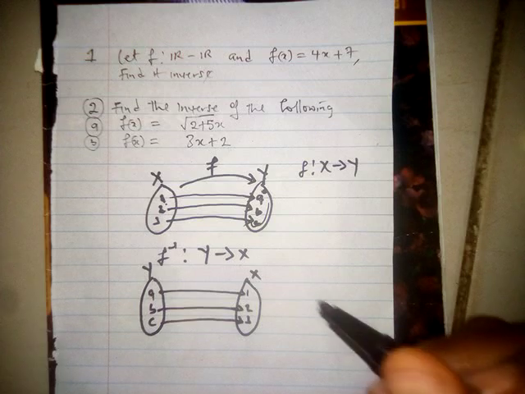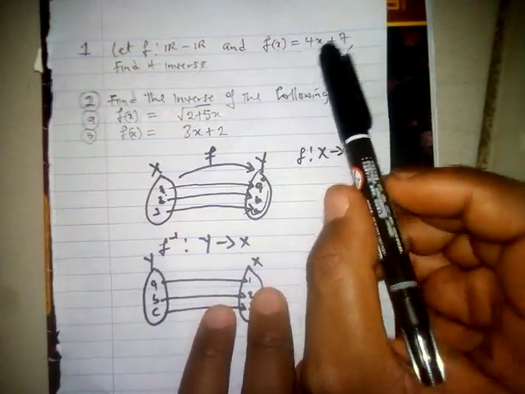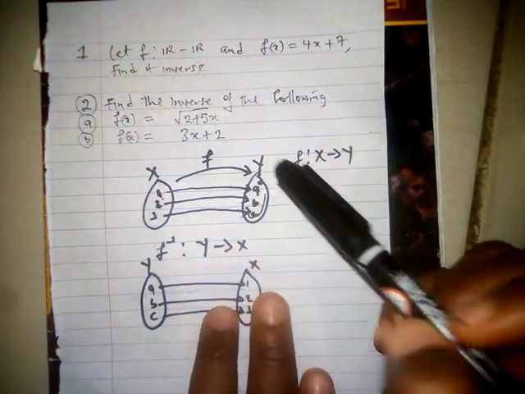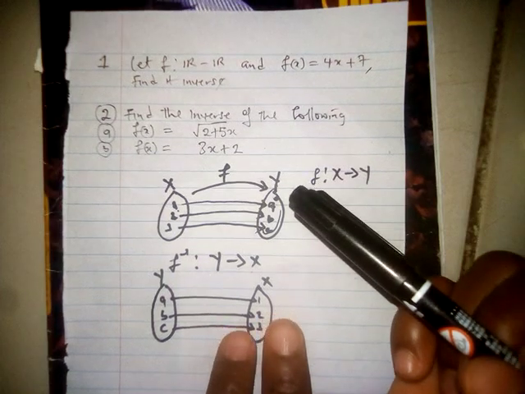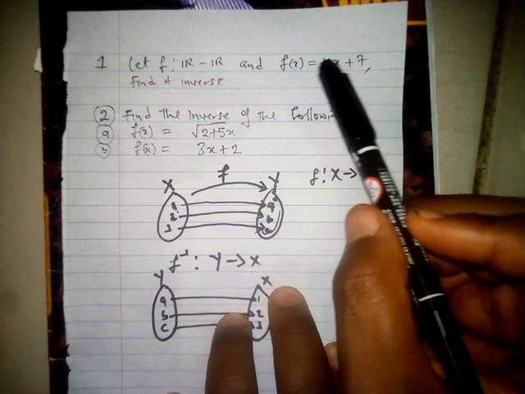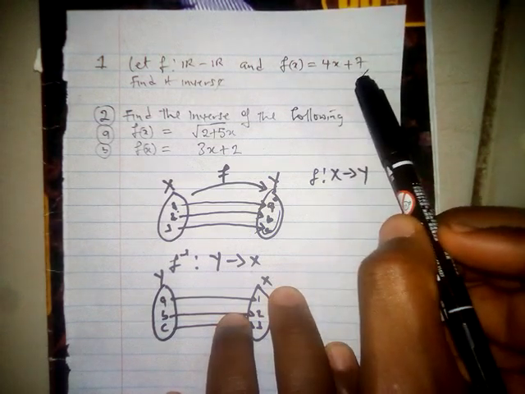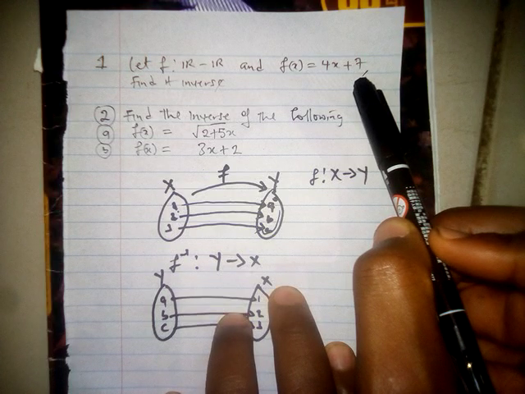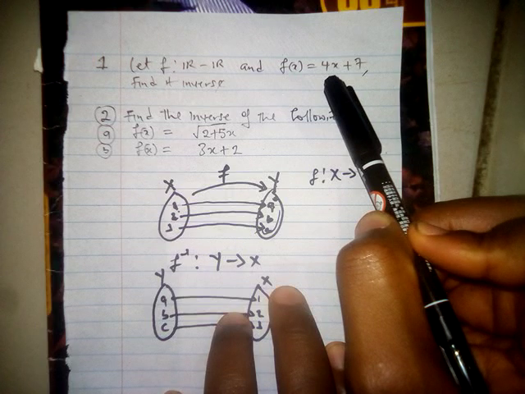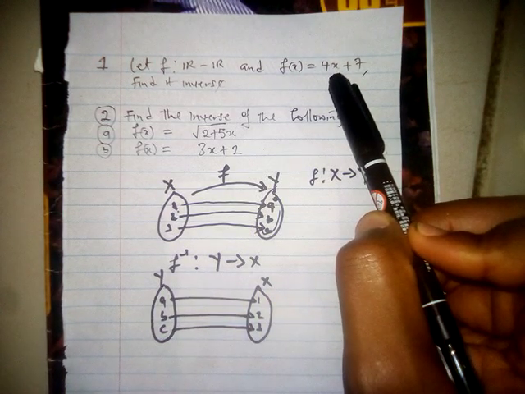For the first part we want to find the inverse of f of x equal to 4x plus 7. Remember, f is mapping r to r, so f is mapping the real to the real. Now for us to solve this, recall in our last video we said that a function like this is a linear function, and a function like this is a one-to-one function. We proved it in our last video, and we showed that the range of this function is always the real number.